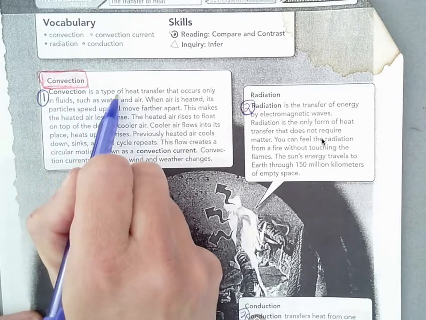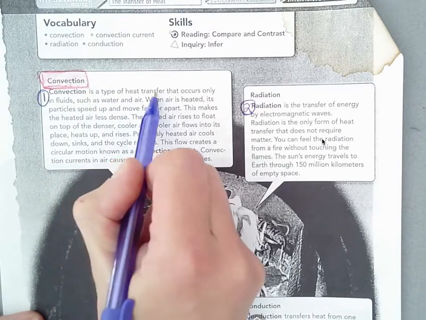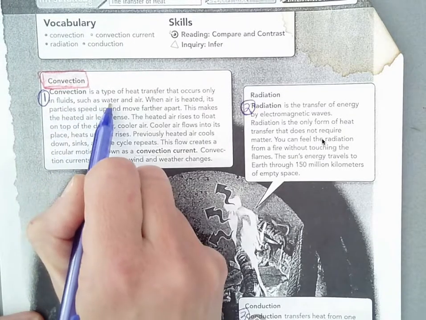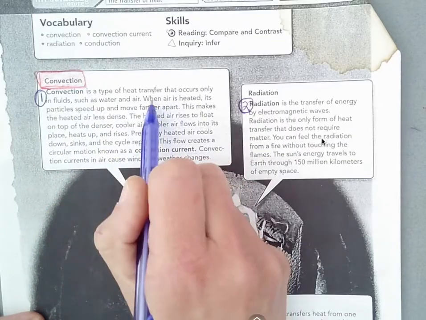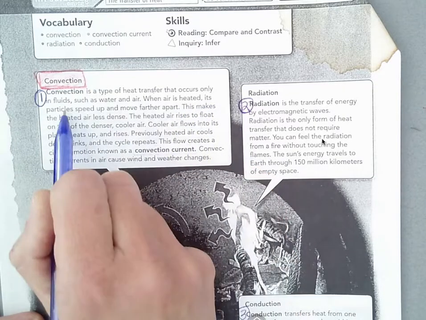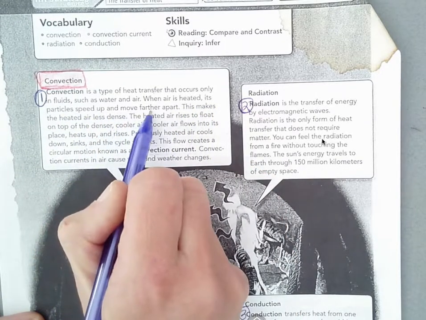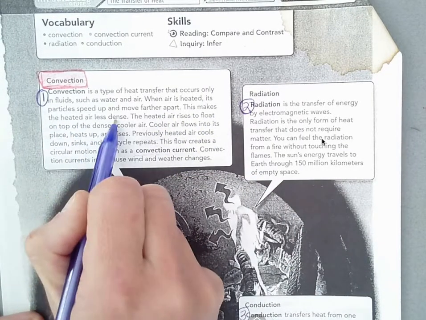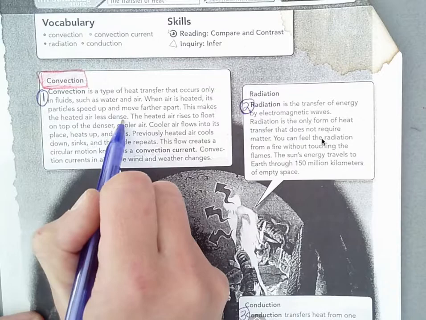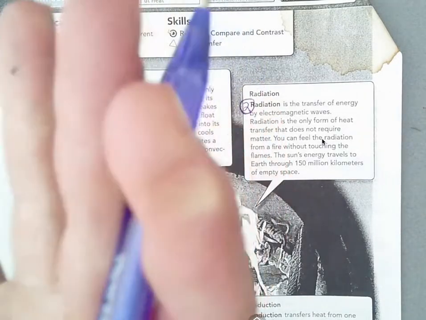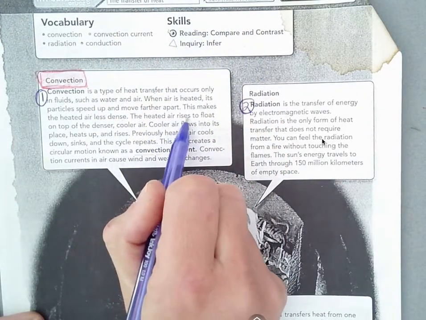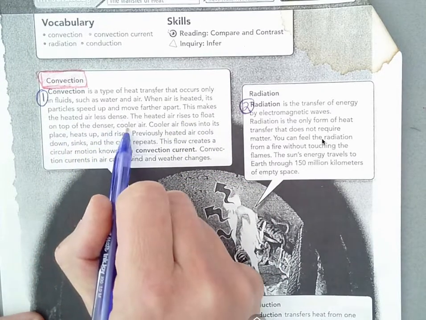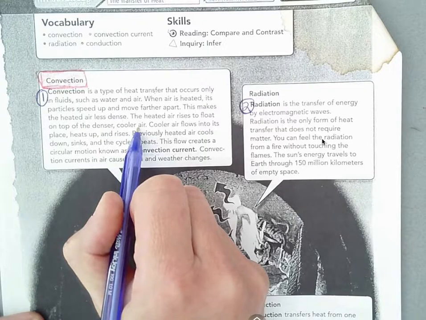Convection is a type of heat transfer that occurs only in fluids such as water and air. When air is heated, its particles speed up and move farther apart. This makes the heated air less dense. So if it's less dense, that means it floats up. The heated air rises to float on top of the denser, cooler air, which is on the bottom.